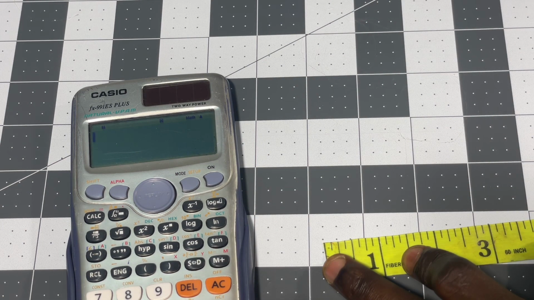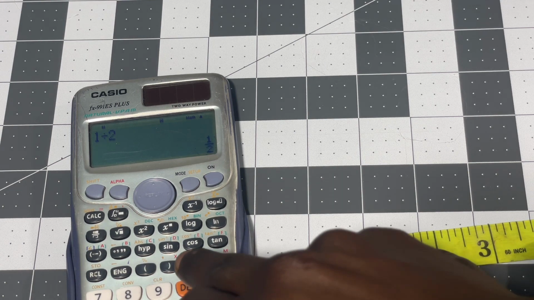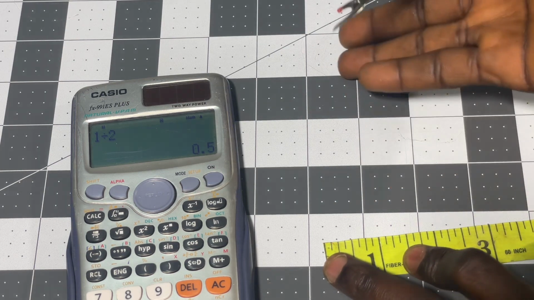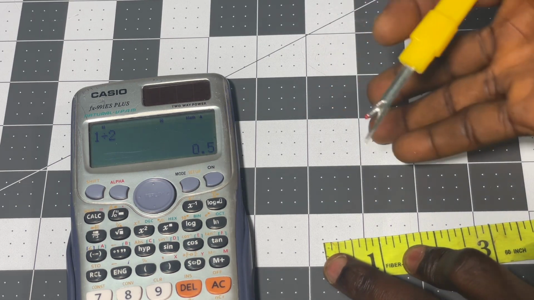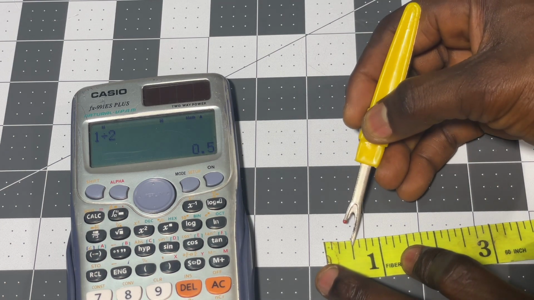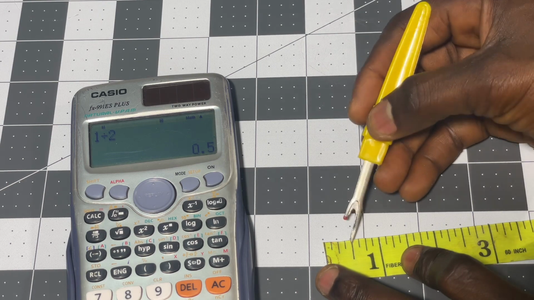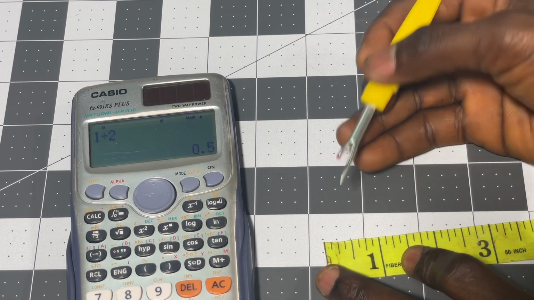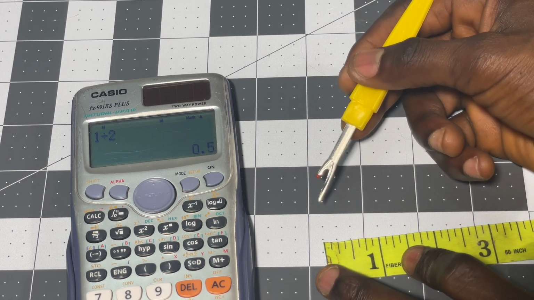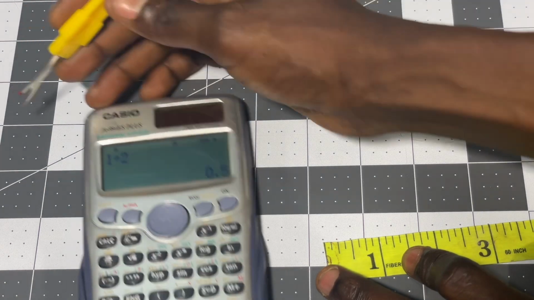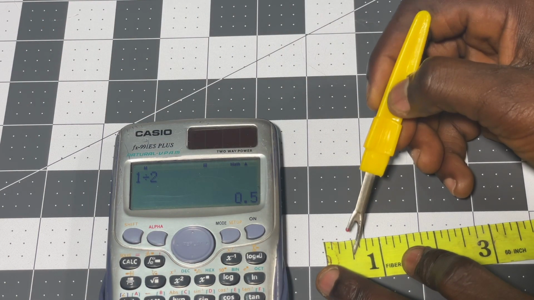Now, let's do half of an inch, which is 1 divided by 2. Converting it to decimal, we have 0.5. So, as we all know, 1 over 2 is the same thing as half, or 0.5. Whenever you are measuring your fabrics or working on your sewing project and you come across, let's say, 1.5, this is the 0.5. 0.5 means half of an inch.